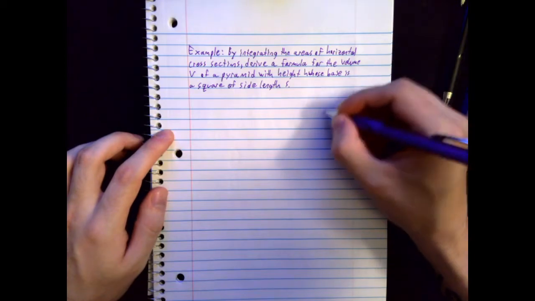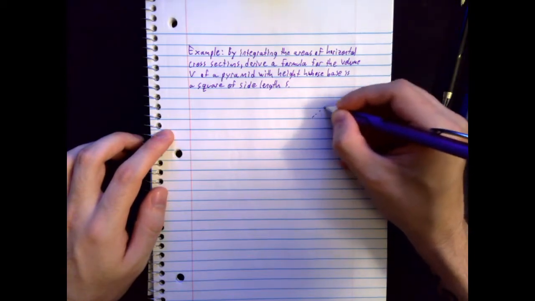Okay, so if I wanted to make a picture of what this might look like, here's my square base.